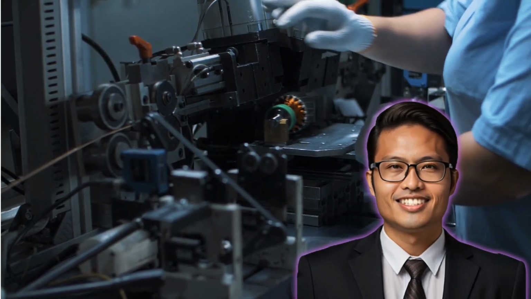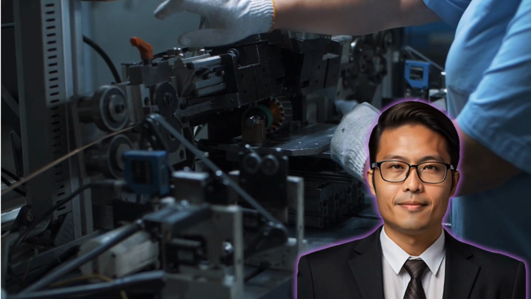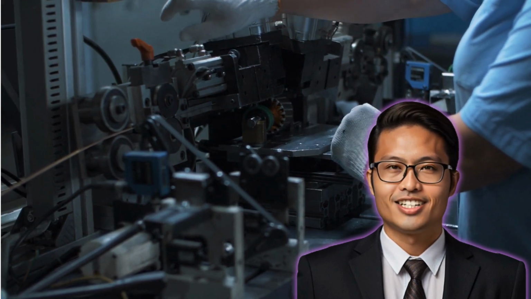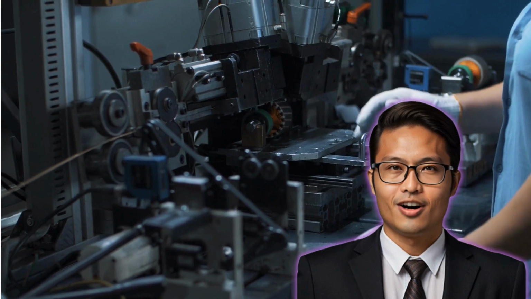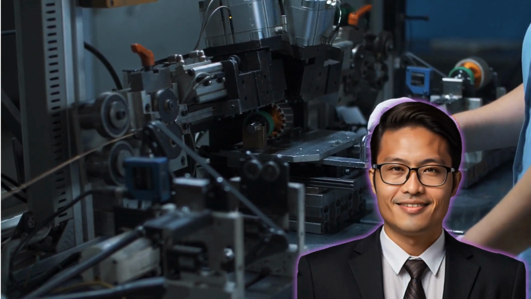Hi, I'm Hanafi Isa, and today we'll talk about modern motor control, focusing on how electronic motor controllers help industries control motors more efficiently and save energy.